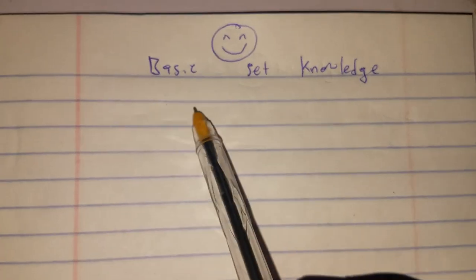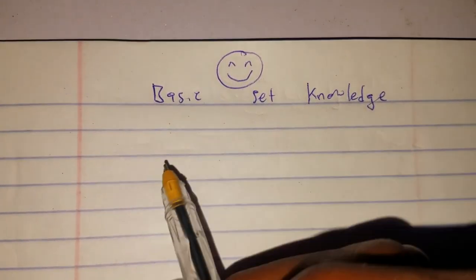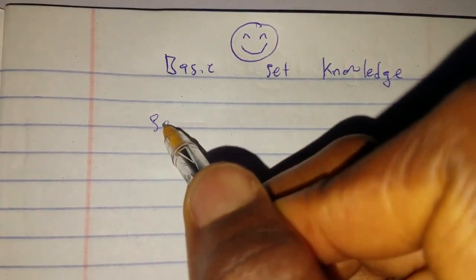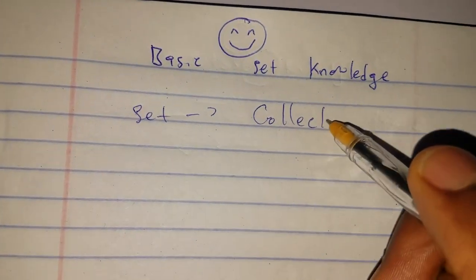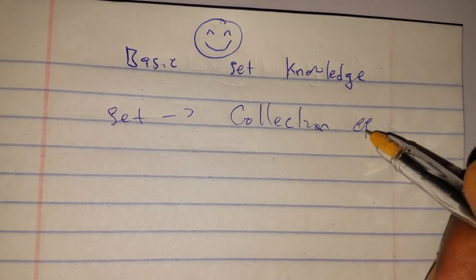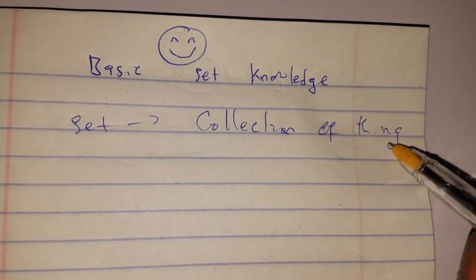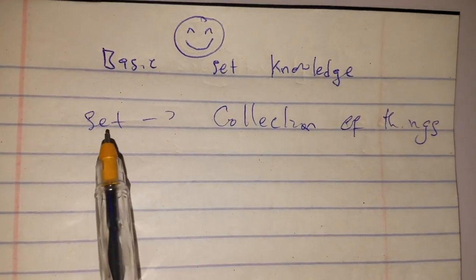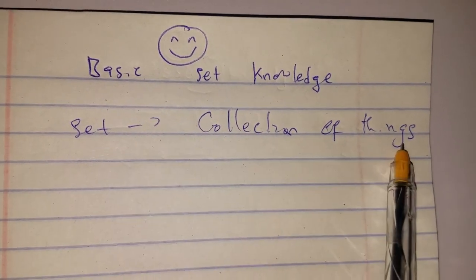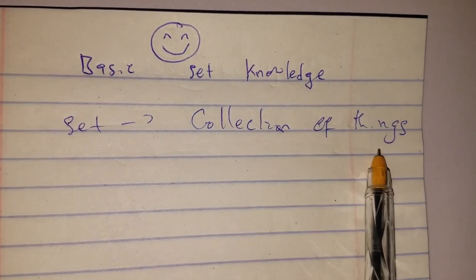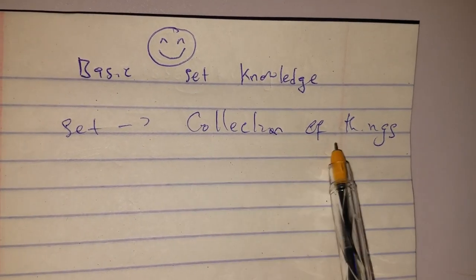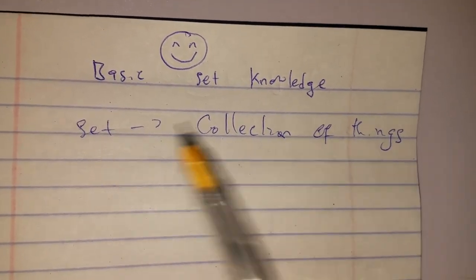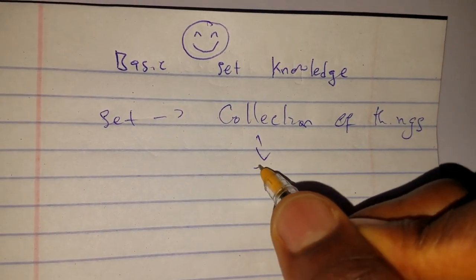So today I'll be talking about basic set knowledge. Okay, so now what's a set? A set could be said to be a collection of things. Now the set can be said to be the general name of those things. Now the things in the set are called the elements.